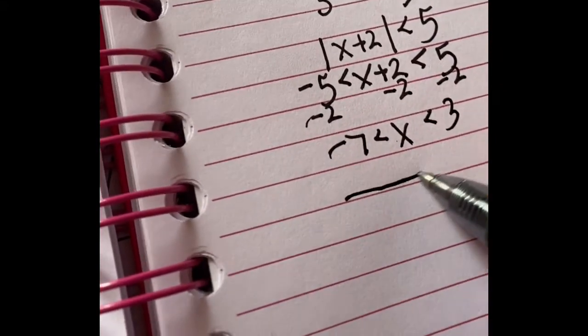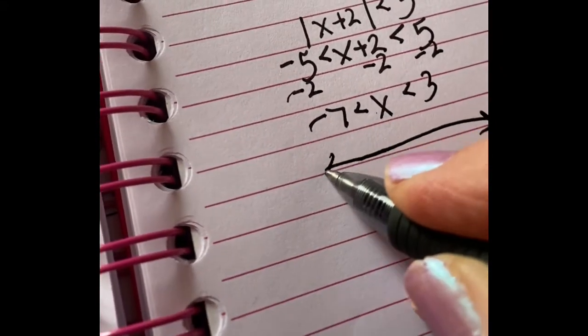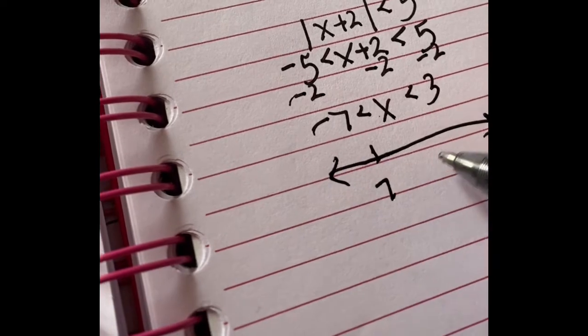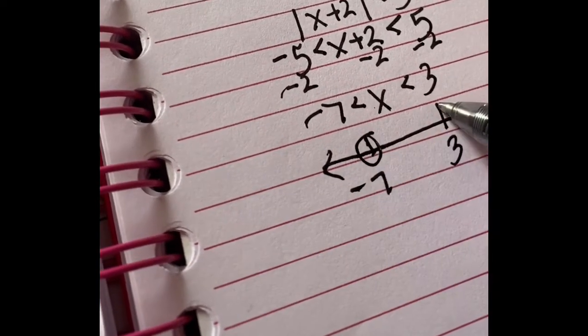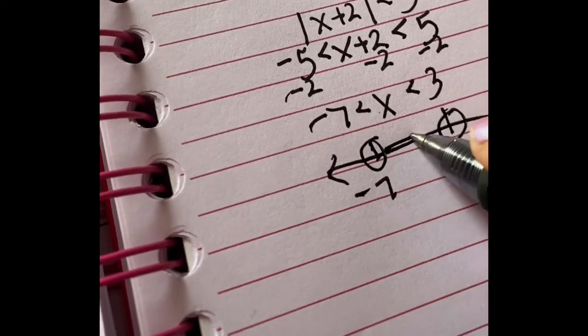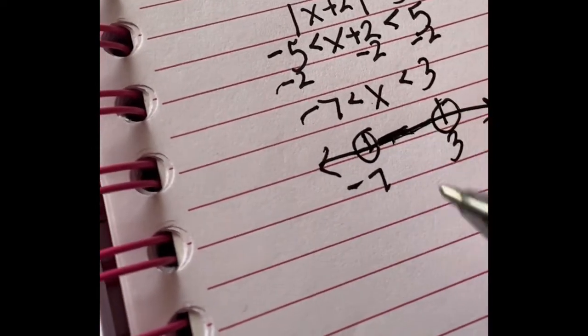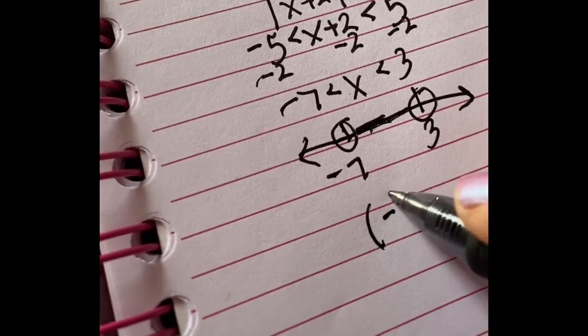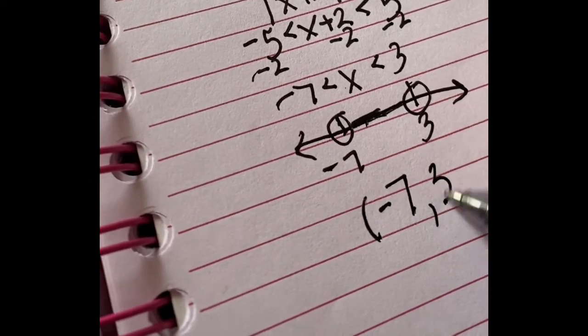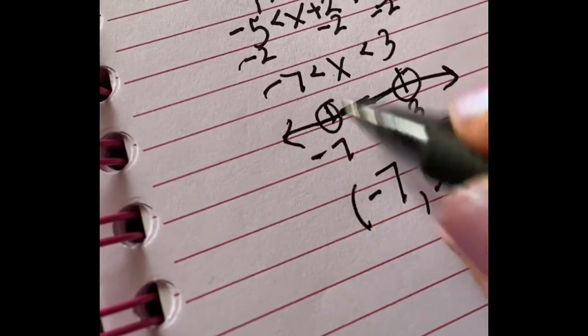On a number line, this is what it would look like. You would shade between negative 7 and positive 3, and I didn't make it equal to, I should have. It's just less than, so I used 2 open circles, and then it would be parenthesis, negative 7 to 3, close the parentheses, because that's where the shading is at.